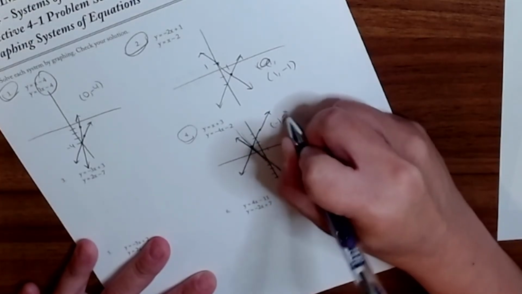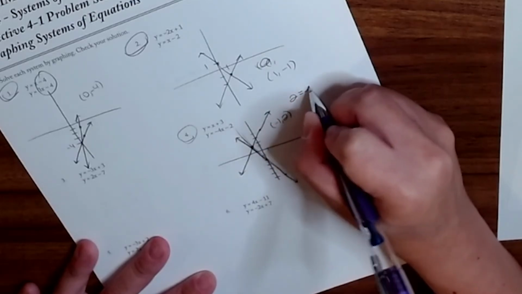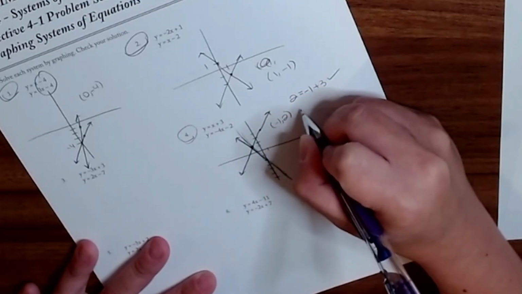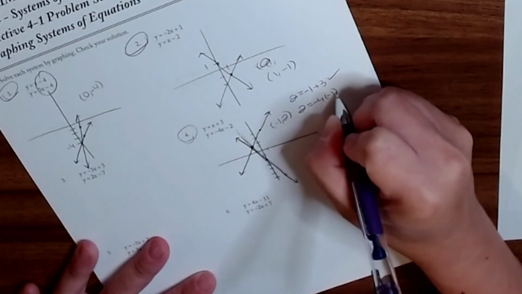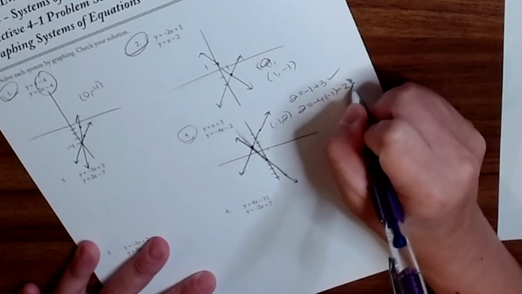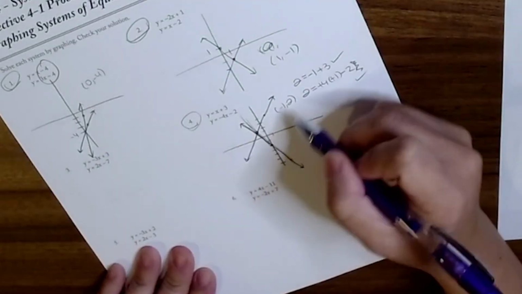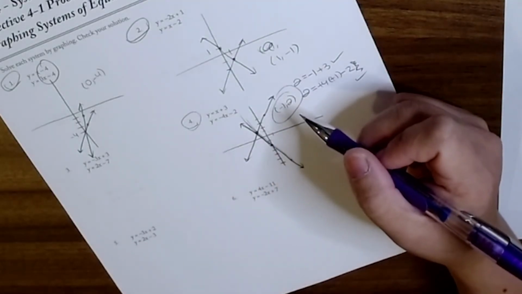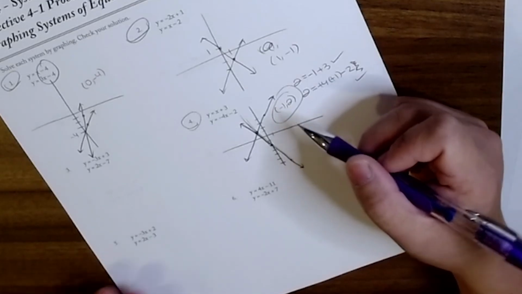Negative 1 comma 2. So then I would plug this in. Is 2 equal to negative 1 plus 3? Yes. And then is 2 equal to negative 4 times negative 1 minus 2? And then the answer is also yes. So my solution is (negative 1, 2). Okay? All right, and that is it for this section.